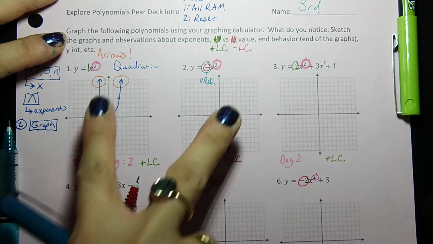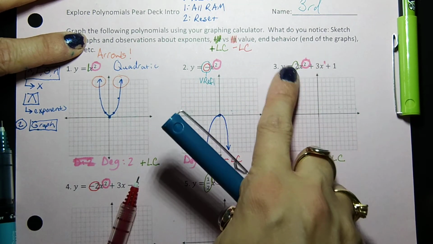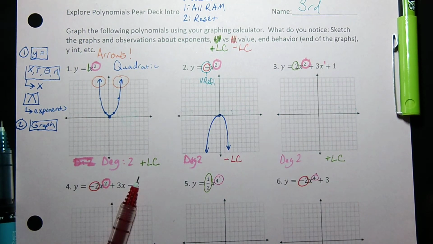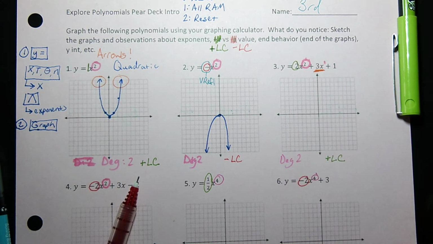It's fine on these ones where I only have one term, but over here where I have multiple terms, where there's no inside parentheses with x and I have this extra x term, I don't get to use transformations anymore. So what do we know about this graph?